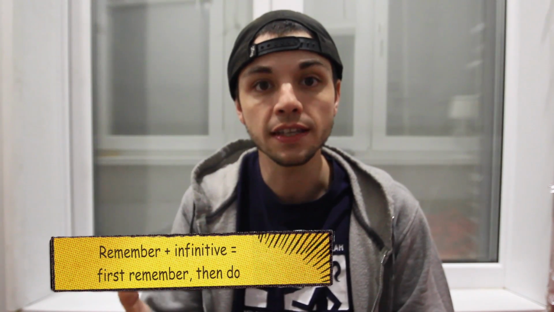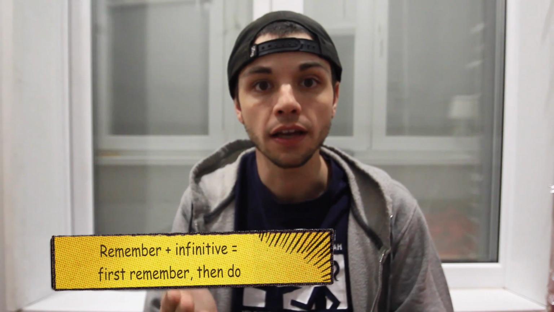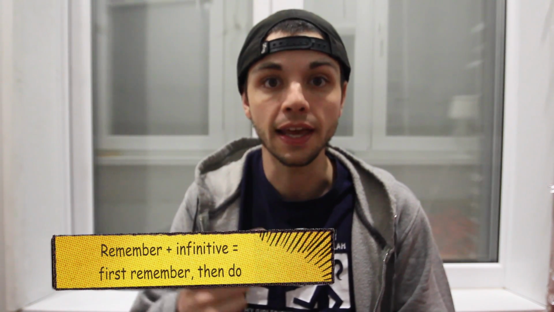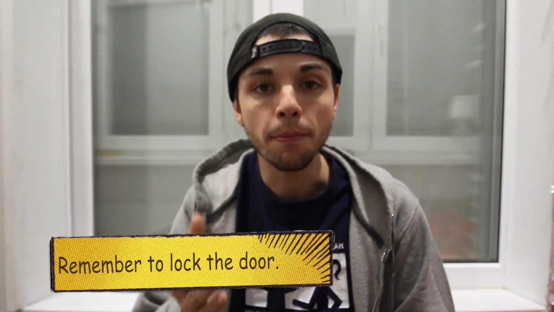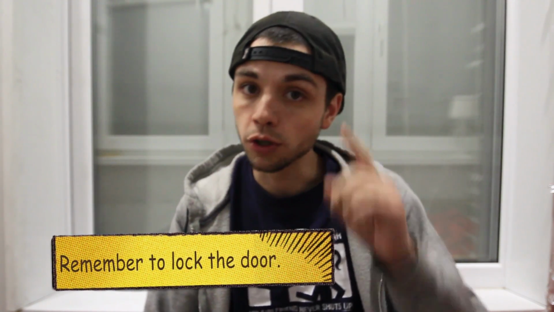Now, there are some verbs that can take a gerund or an infinitive after them. And sometimes this doesn't really change the meaning. For example, I like swimming, I like to swim. The difference here is very small and not very important. But with other verbs, the difference is very important. Two examples of this are the verb to remember and to try. If we use an infinitive after remember, it means that first we should remember something and then we should do it. For example, remember to lock the door. This means first remember that you should lock the door and then lock the door.